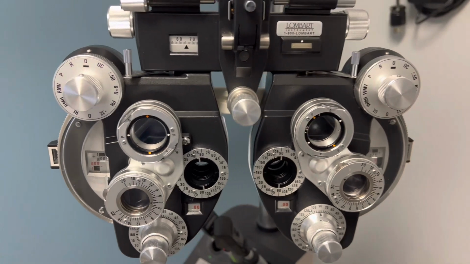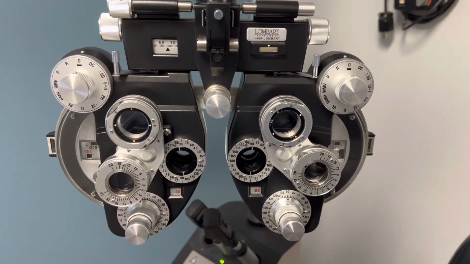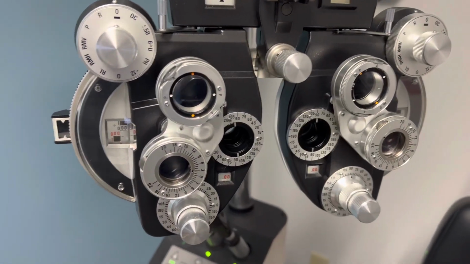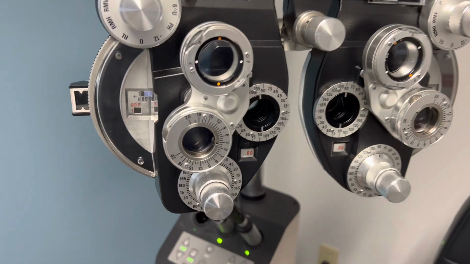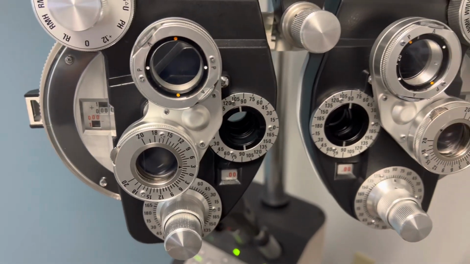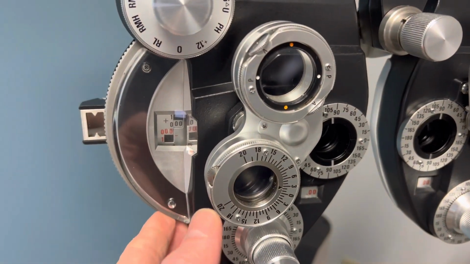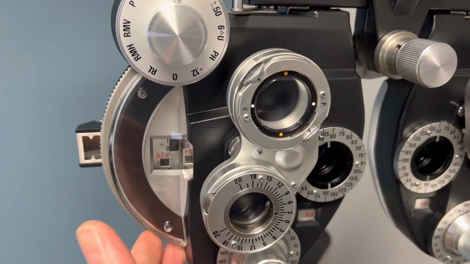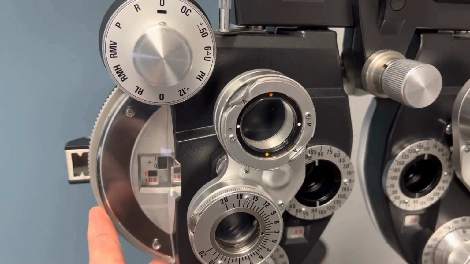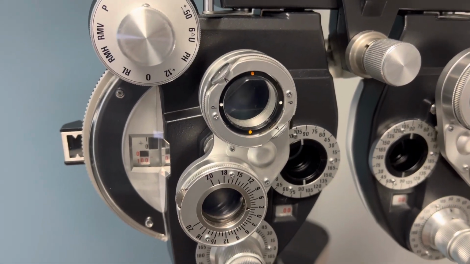So this is called the Phoropter. And when we are determining what your glasses prescription is, we are doing what's called a refraction. And to determine what your prescription is, we put your prescription into these little dials here. So for this example, let's say your prescription is a -1. So I'm going to turn this to a -1. You can see the red numbers. The red numbers indicate minus, and the black numbers indicate plus, which means you're farsighted.